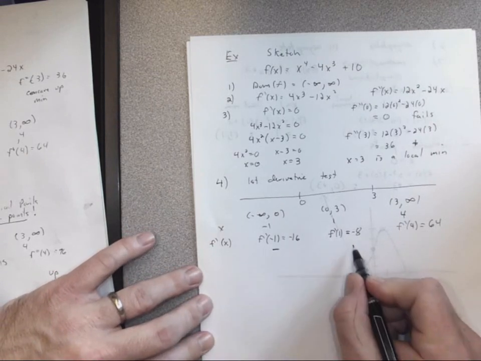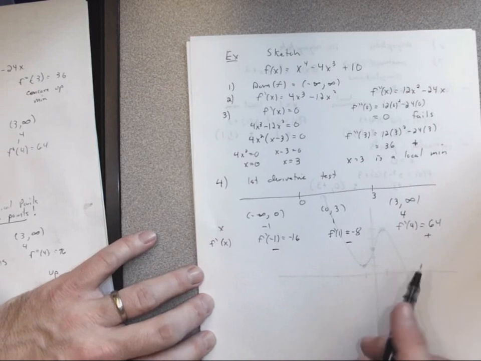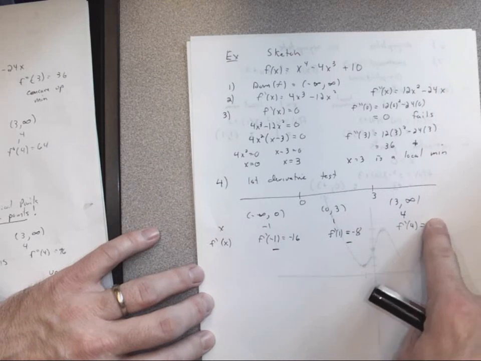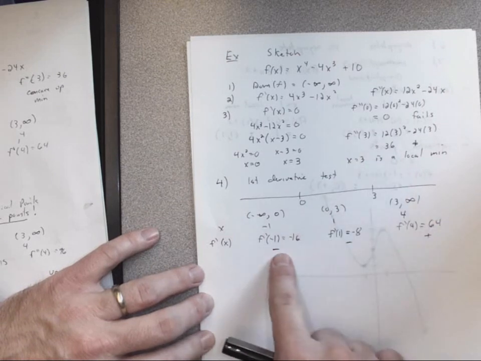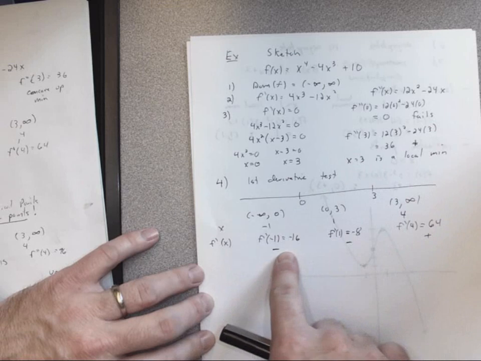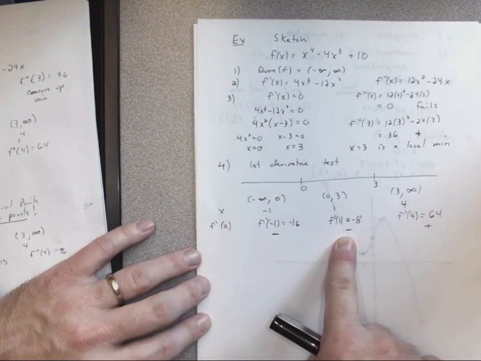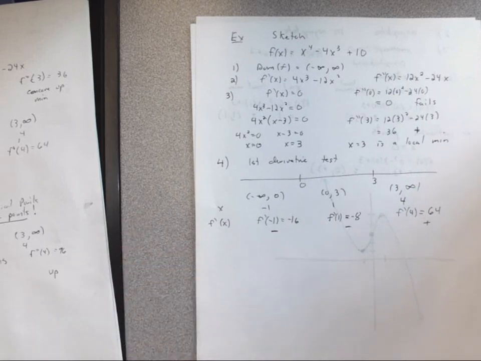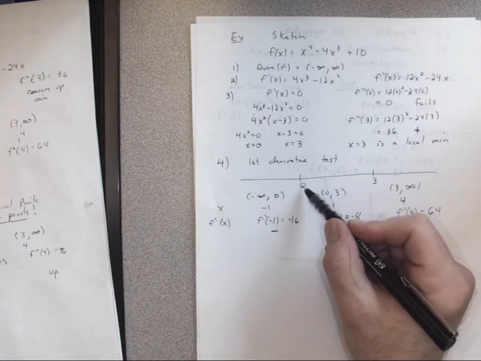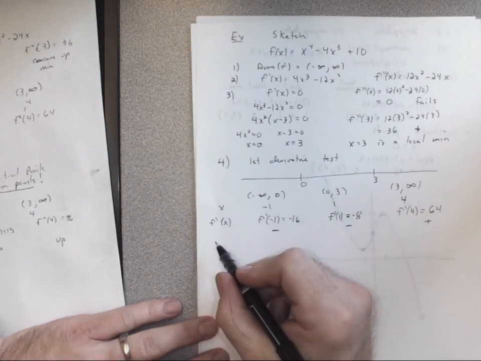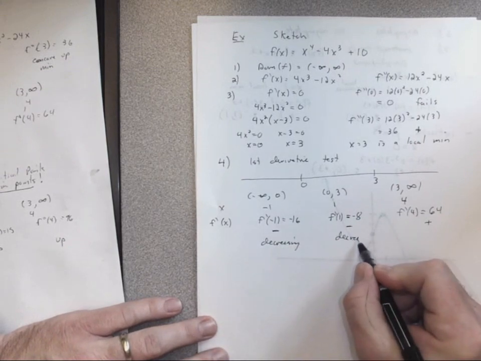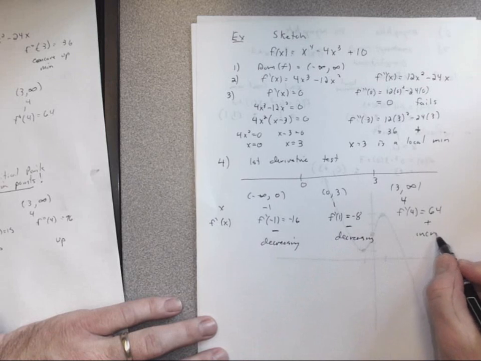So since this is negative, and this is positive, that actually kind of verifies this local min at 3, right? It's going downhill here and uphill here, therefore it's got to be a local min at 3. Do you see why the test was inconclusive here? It just decreases, then it continues to decrease, so it's probably a saddle point there. So that's why this came out inconclusive. So that means decreasing, decreasing, increasing.